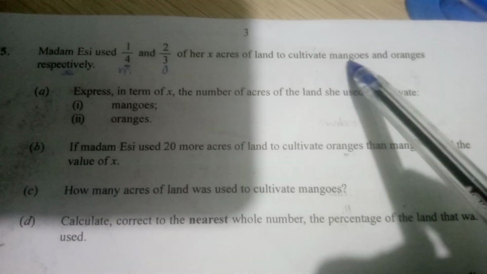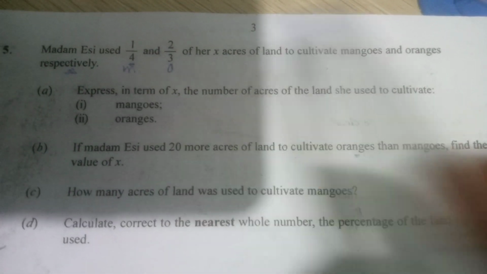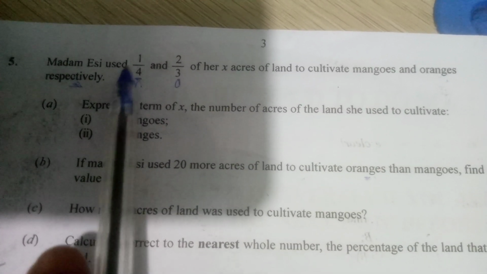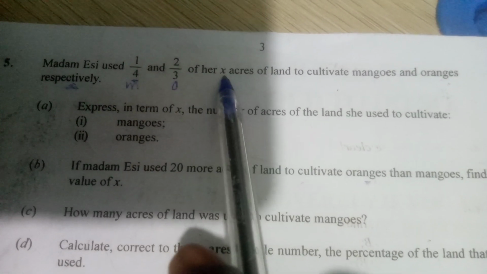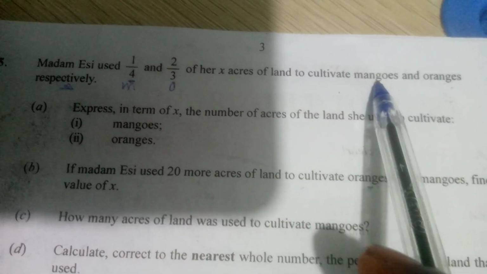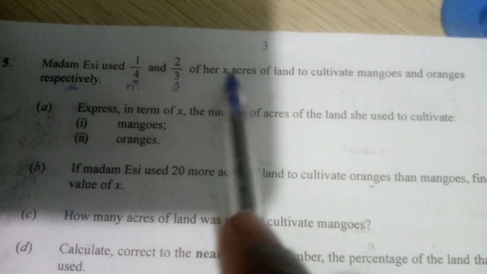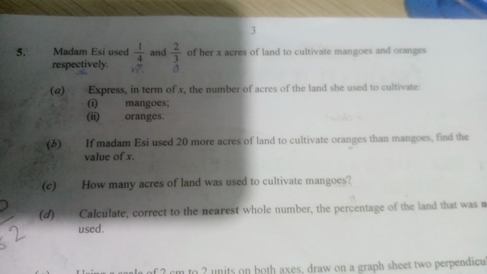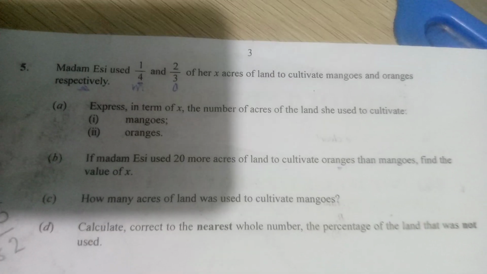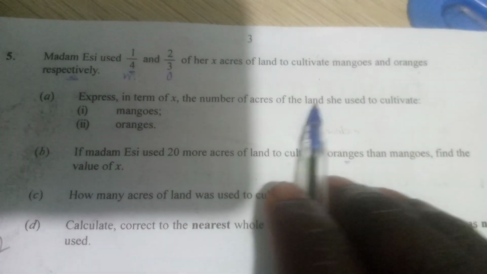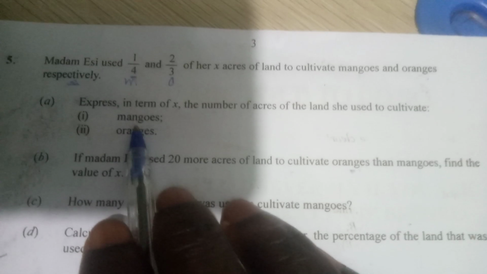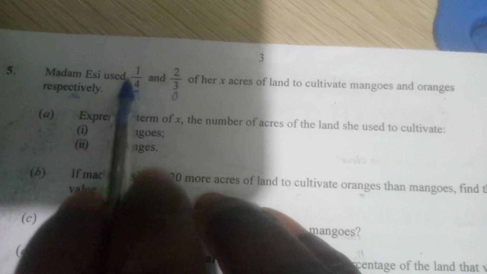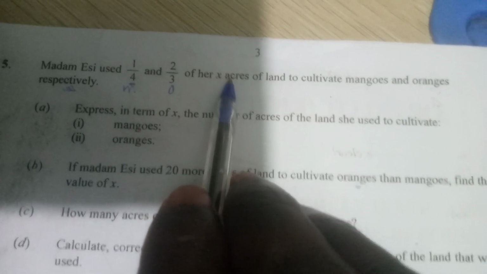Now, since we see respectively here, it means that the first name is for the first fraction, which is mangoes, and the second name is for the second fraction, which is oranges. So Madam AC used 1/4 of her X acres of land to cultivate mangoes and 2/3 of her X acres of land to cultivate oranges. So if we are to express in terms of X the number of acres of land used to cultivate mangoes, then we are just going to know the fraction of mangoes and multiply by the land.